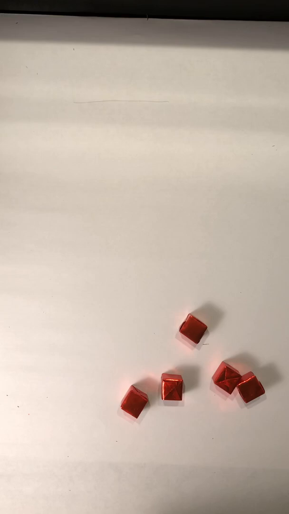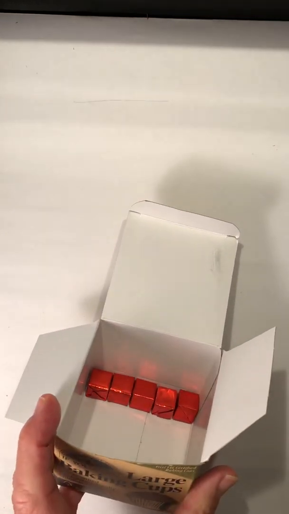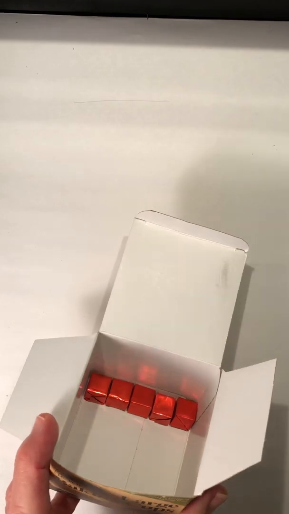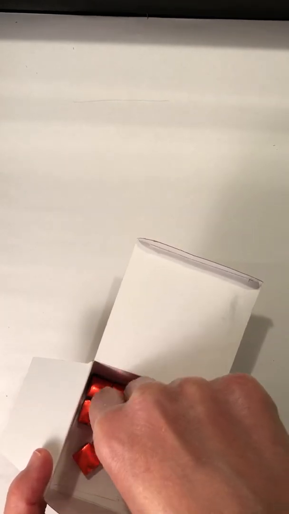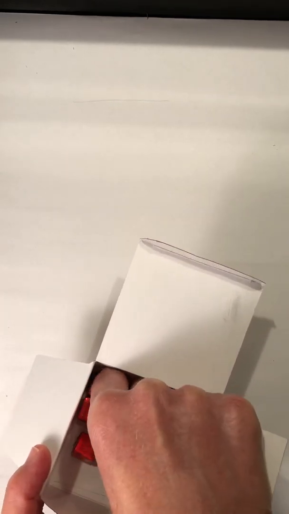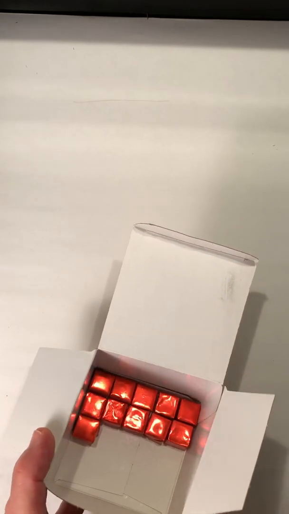So let's take a look at what I mean here. I'm going to take my box and I'm going to start loading up the cubes in an organized way. I hope it's going to be organized. I guess we're going to find out. So I've got a row of 5 right there to start. I hope you can see that. And I can keep adding cubes until this box is completely filled up.